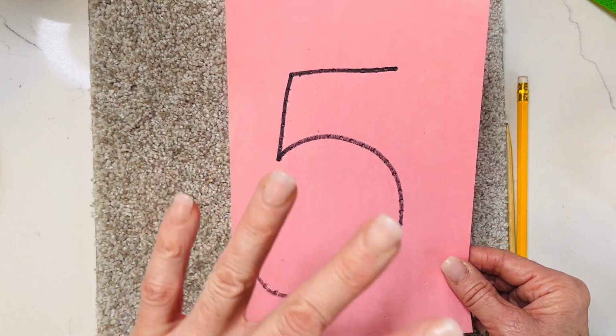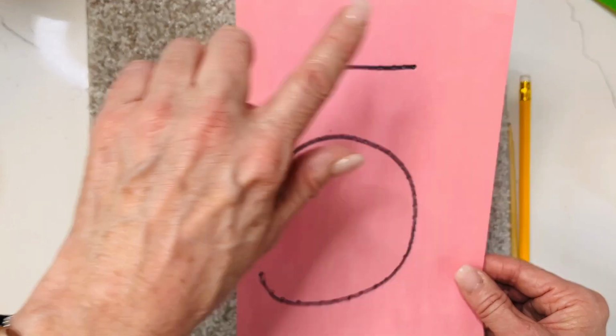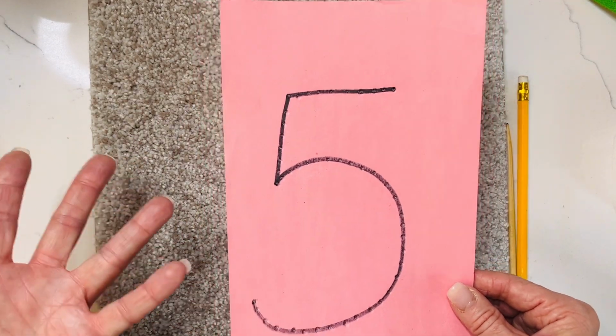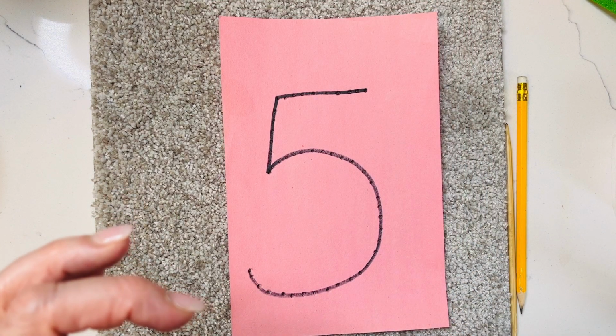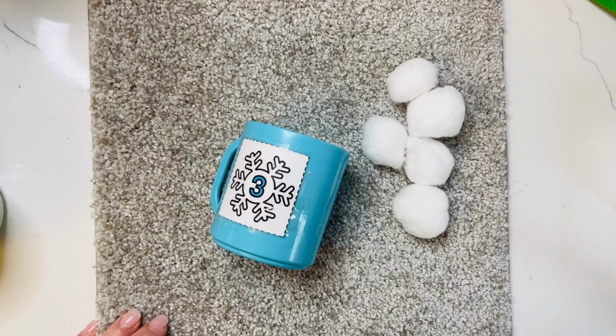But this is a super easy, very concrete, much easier than trace the number, much more fun than trace the number, but they're essentially doing the same thing. And both your 3 and 4-year-olds can really, really get engaged on this activity. They all love to do it.